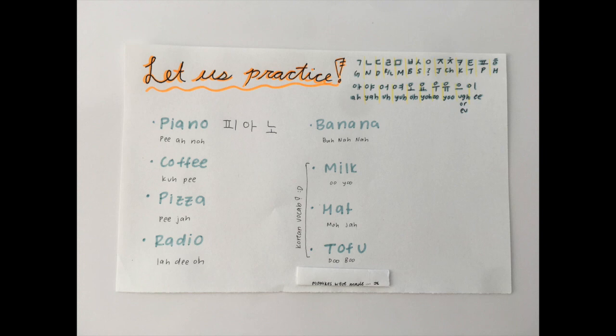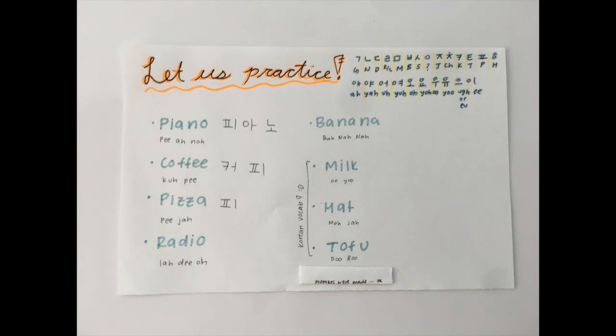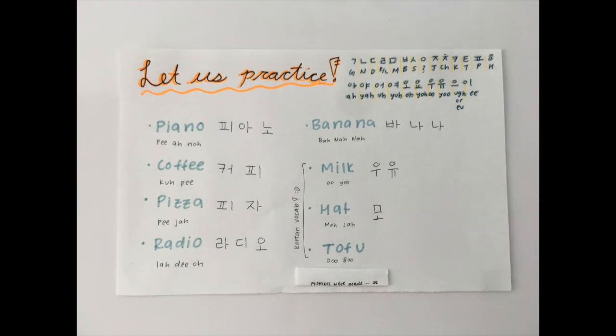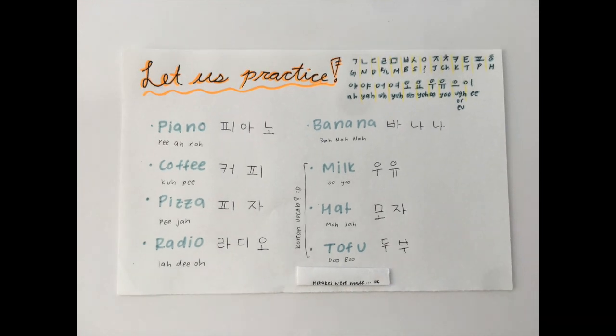Now here are the rest of the spellings. 커피, 피자, 라디오, 바나나, 우유, 모자, 두부. How did you do? It's okay if you got things wrong here. You can always keep practicing. Now moving on to the second lesson.